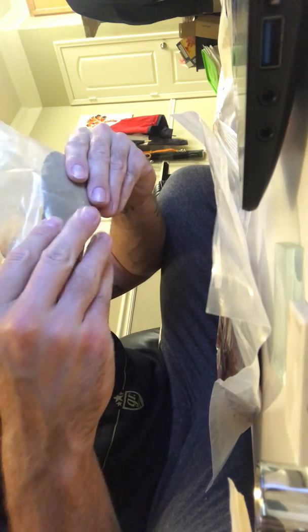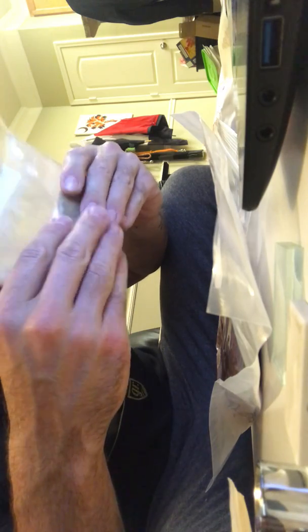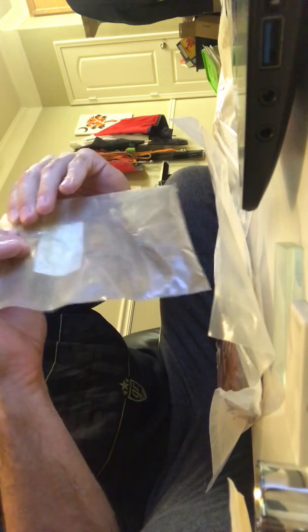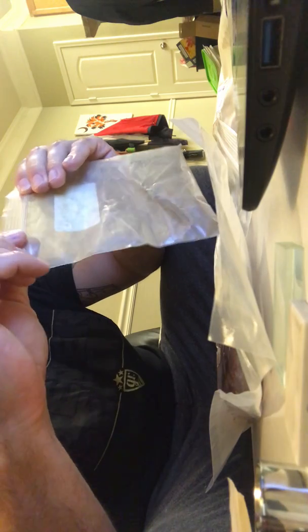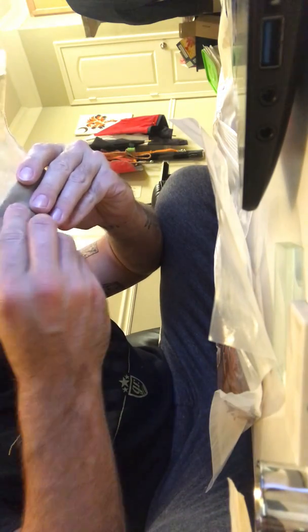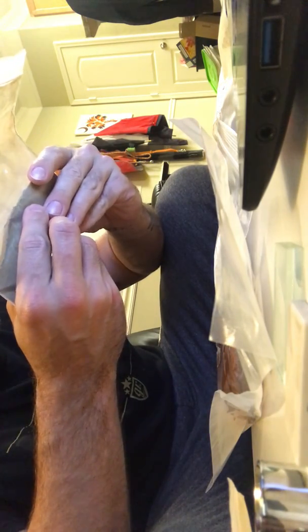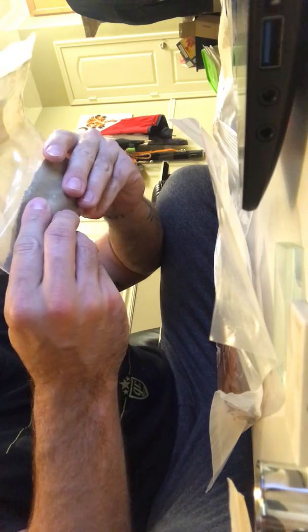You can definitely tell the silt because it is much finer, more like a talcum powder consistency than the sand. So you can kind of pick out the larger sand grains in here as it's not very uniform.